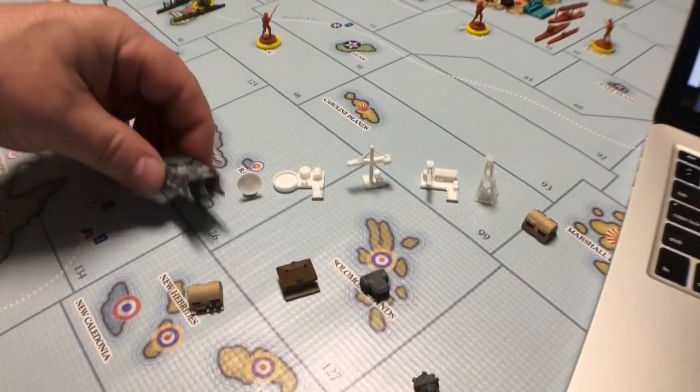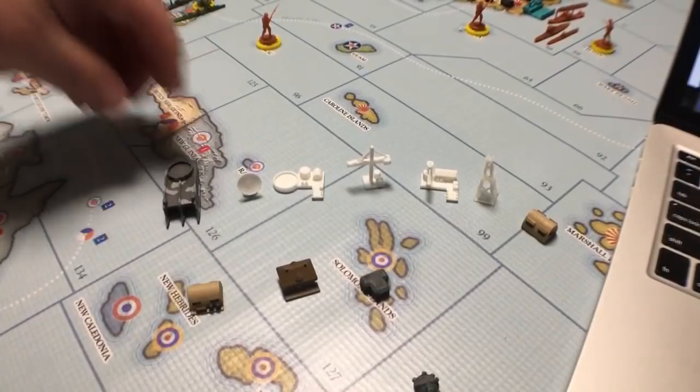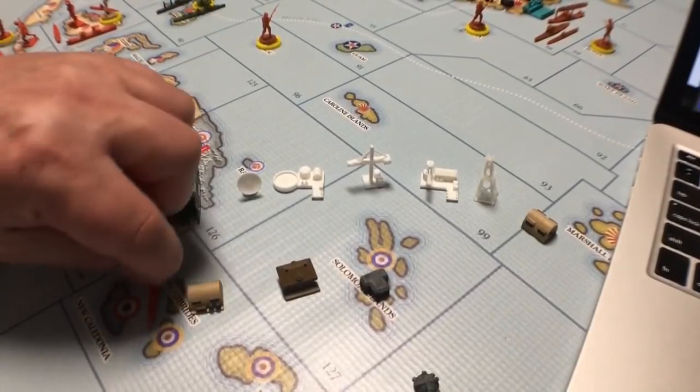And here we have a sub pen, where submarines go. Here, let me just find a sub here. Here's a Dutch submarine.